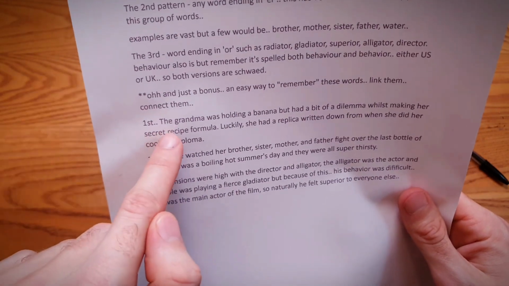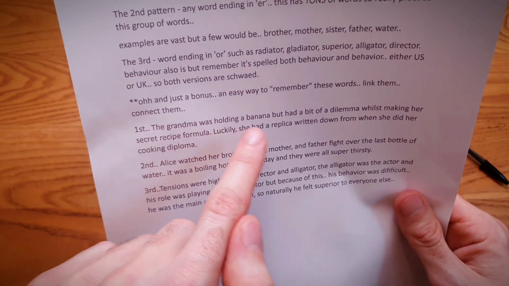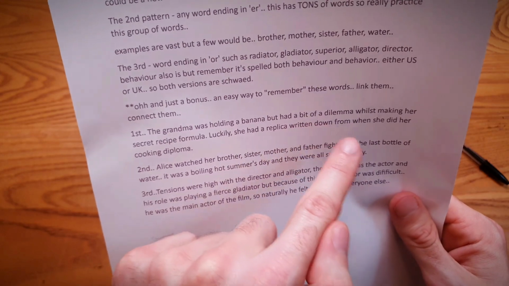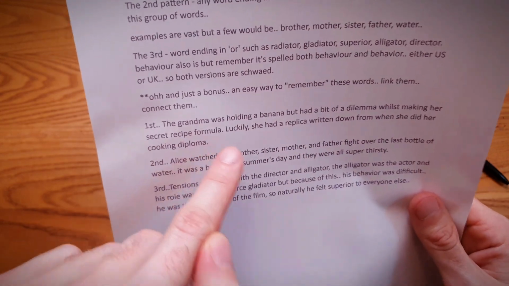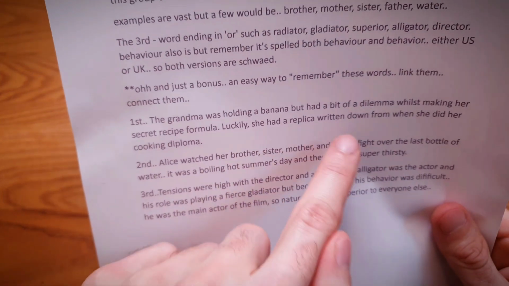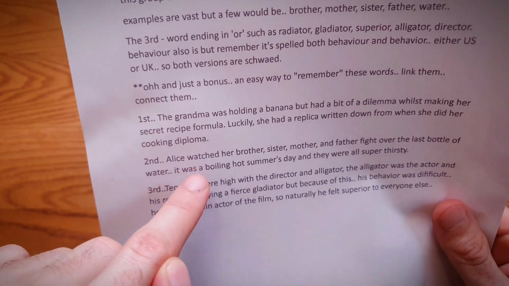Okay, one more time. The grandma was holding a banana but had a bit of a dilemma whilst making her secret recipe formula. Luckily, she had a replica written down from when she did her cooking diploma.